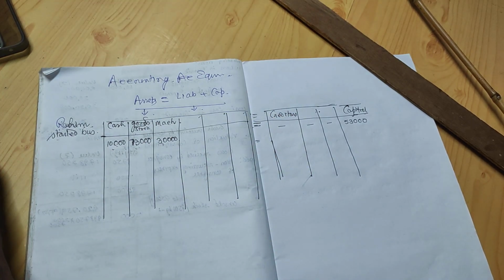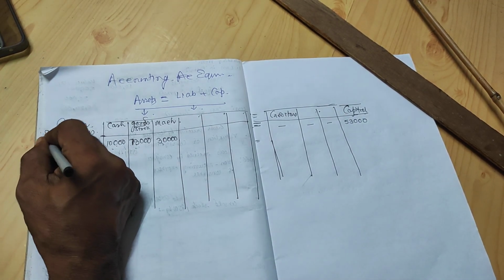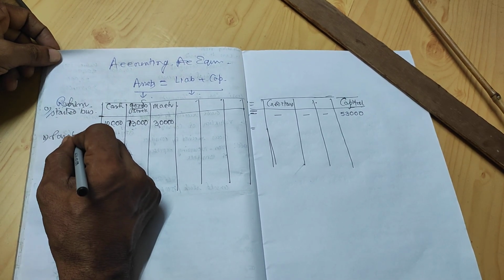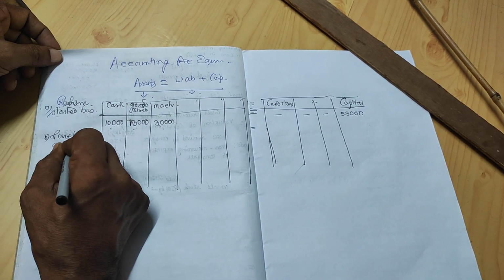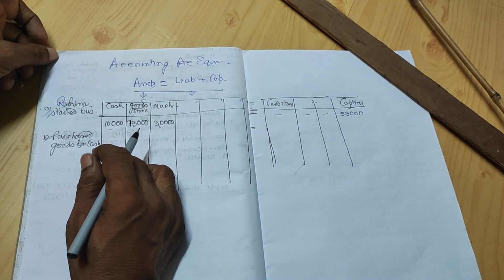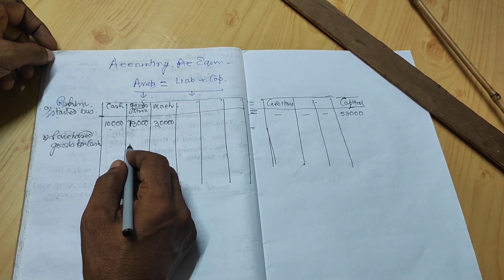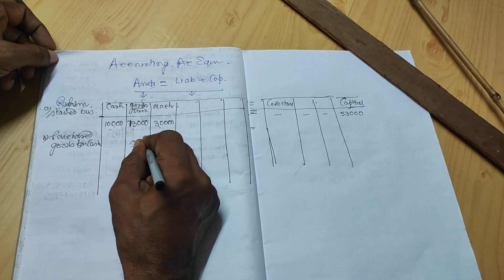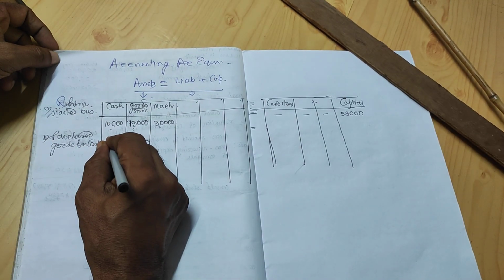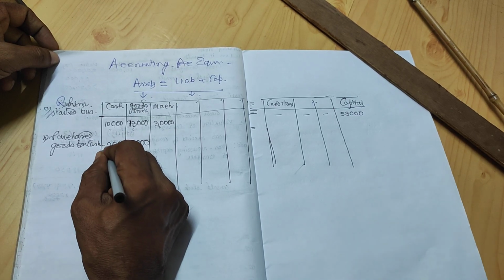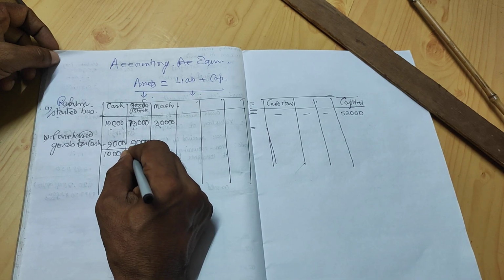Okay, we shall take the next example. Next example is purchased goods for cash 9,000. If it is purchased goods, the asset column is goods, stock, both are recorded. How much amount is there? 9,000. Cash has gone out, minus 9,000. It comes to 1,000 cash only. Goods comes to 22,000.